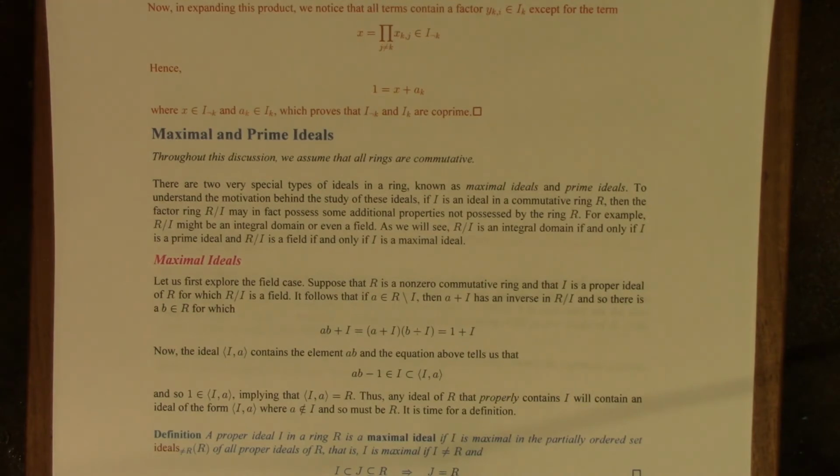And to understand the motivation behind the study of these ideals, their definition and study: if I is an ideal in a commutative ring R, then the factor ring, R mod I, may possess some additional properties that are not possessed by the parent ring, R. For example, R mod I might be an integral domain, even if R is not. R mod I might be a field, even if R is not.